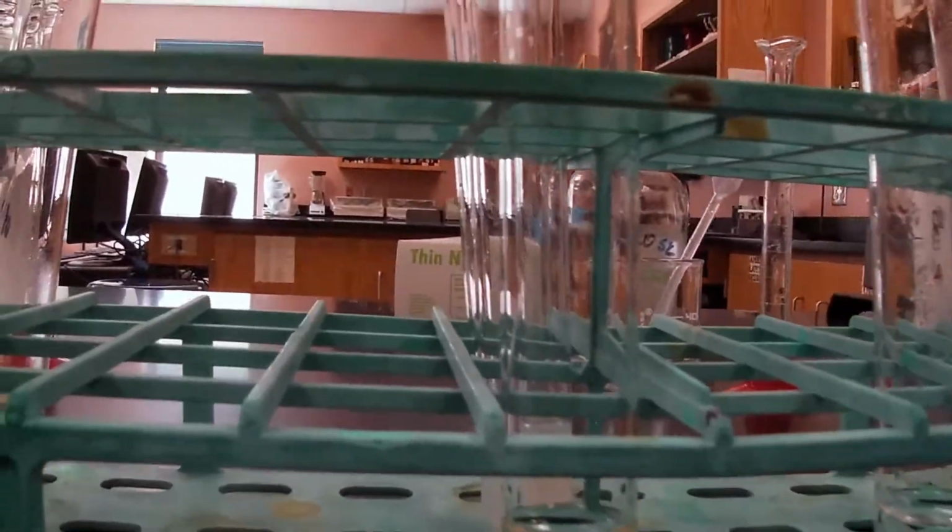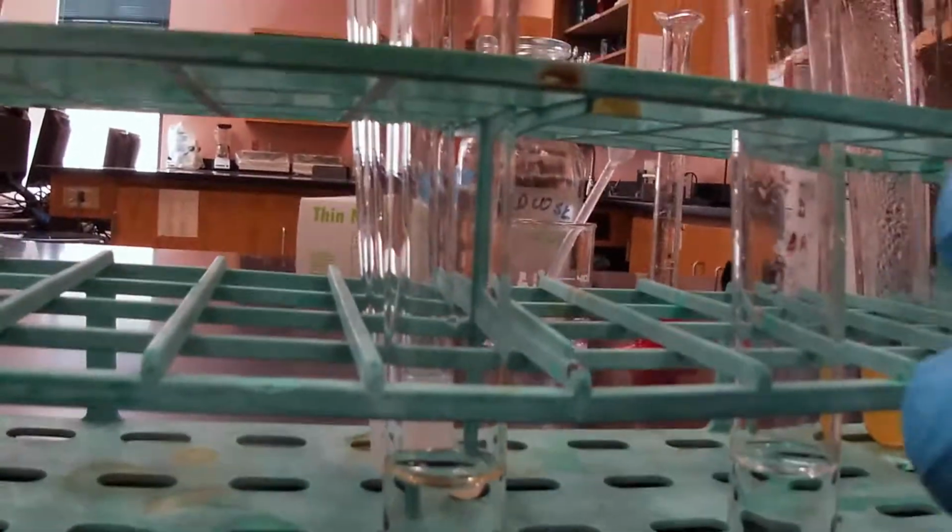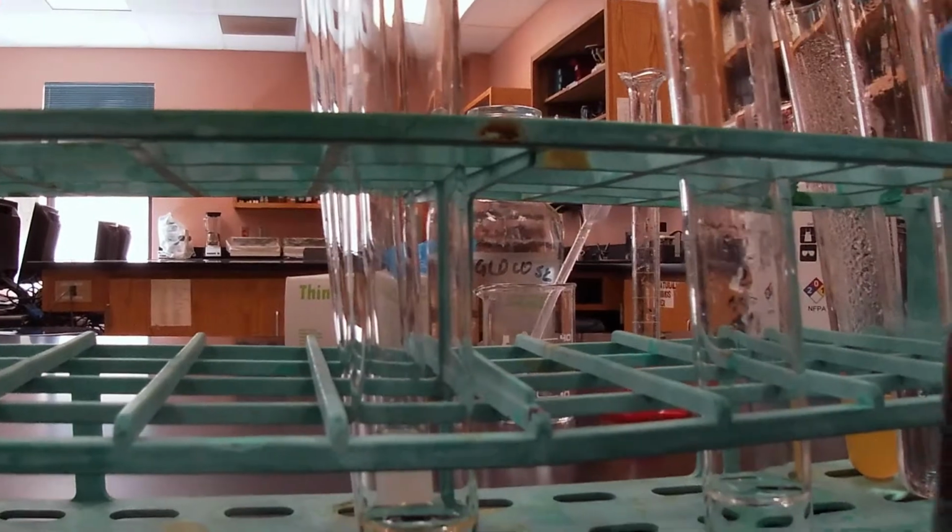Next, we're gonna go ahead and add our silver nitrate into our middle contents. So again, these are after 30 minutes. We're gonna add a few droplets.